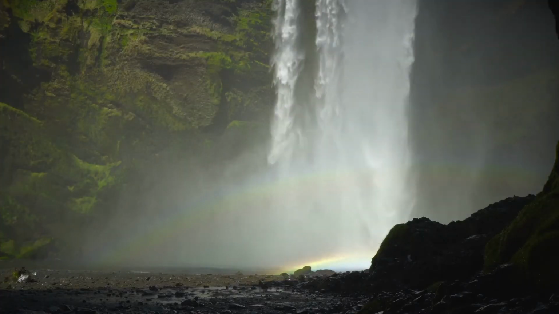Another example of colour being bounced and reflected into your eye is that of a rainbow. When you look at a rainbow, you're seeing multiple colours, but this wouldn't be possible without the sun and the water droplets that are in the air. If you didn't have the sunlight, there would be no rainbow. If you didn't have the water droplets in the air to reflect.